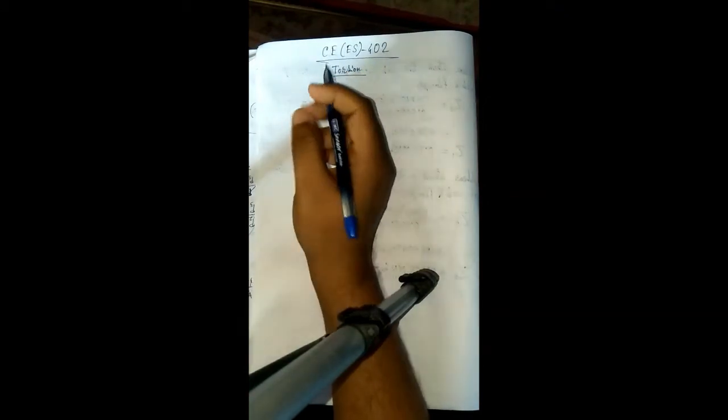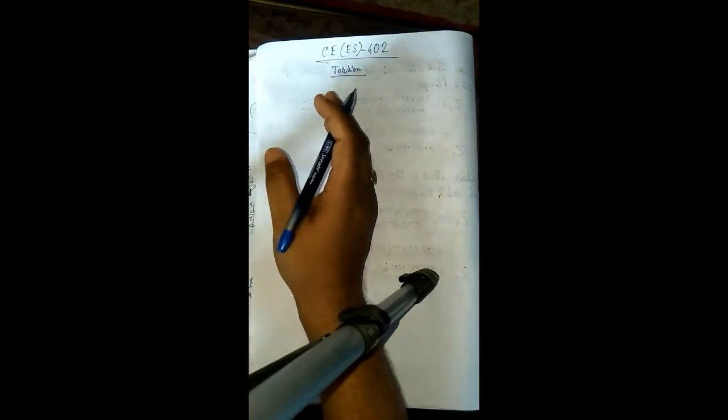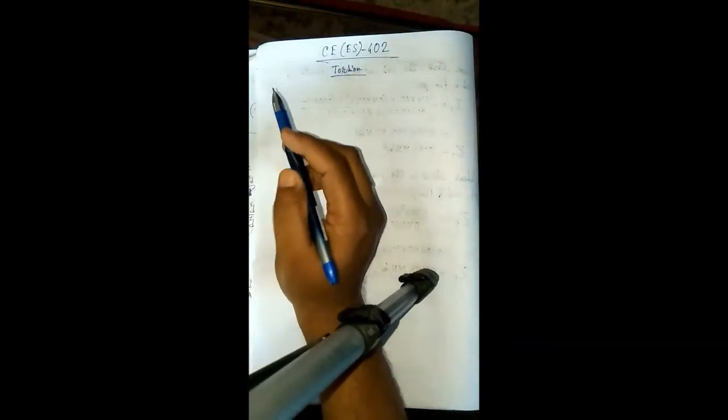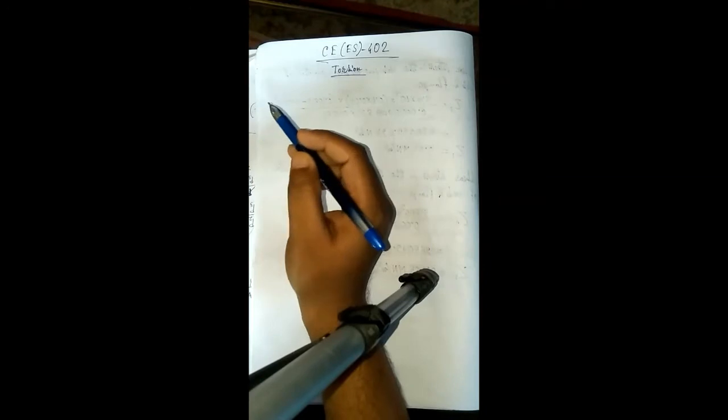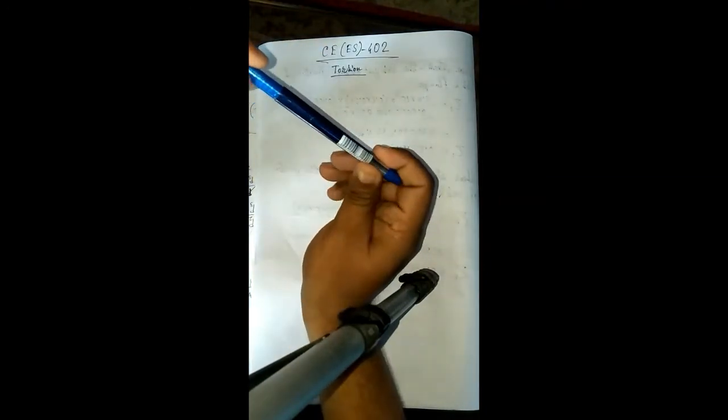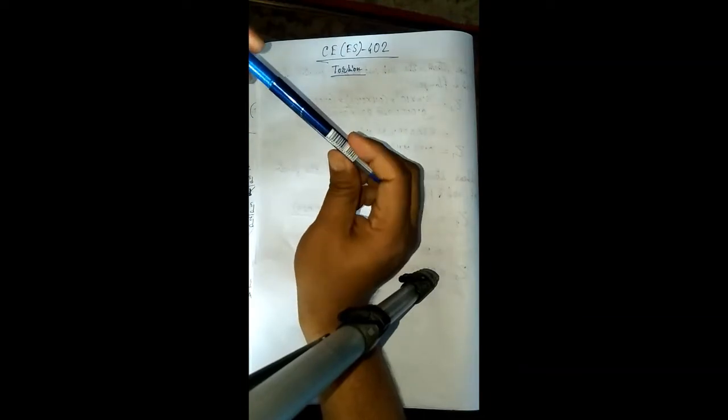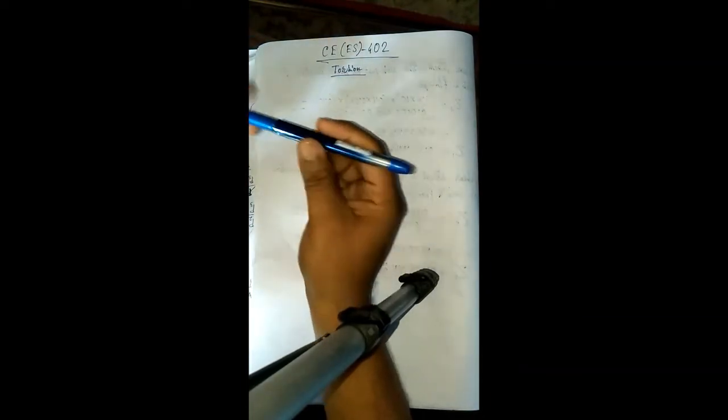What is torsion? You know that the torsion is basically a twisting moment. To transmit energy by rotation, it is necessary to apply a turning force. Suppose this is a shaft. This is the turning force or twisting moment.